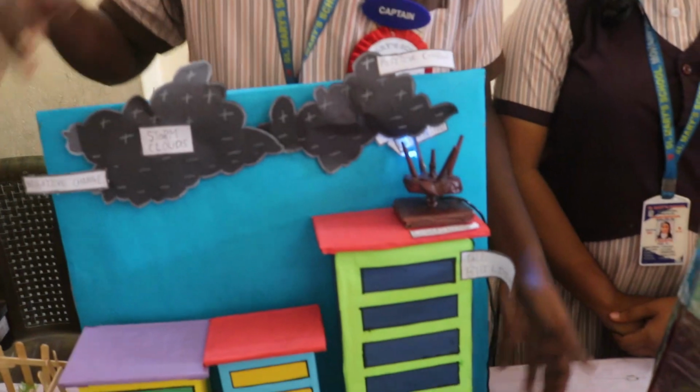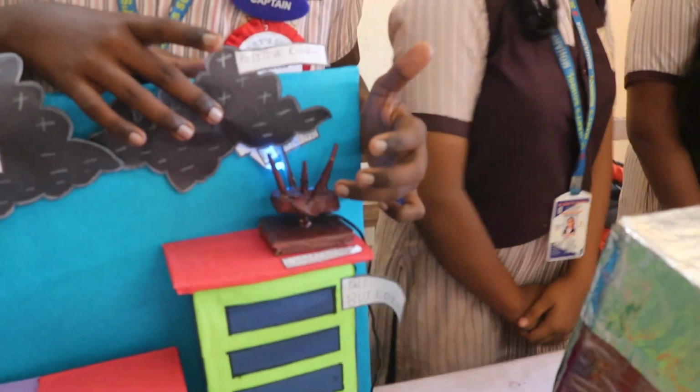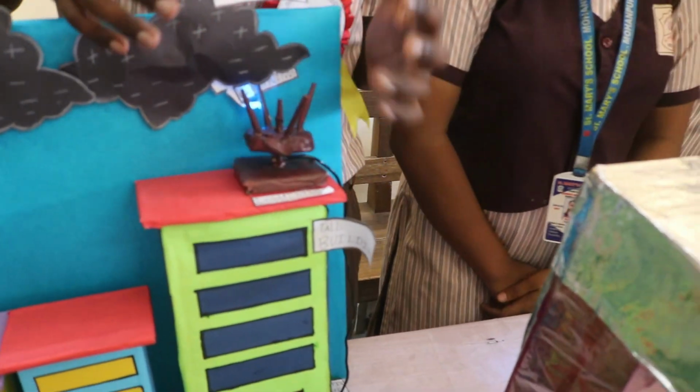It's a model to show how the lightning conductor works. So here the lightning needs to get discharged. It finds a medium to where to discharge to get discharged.